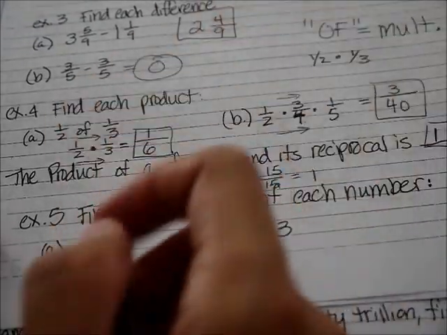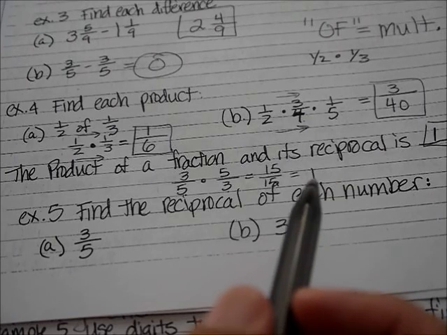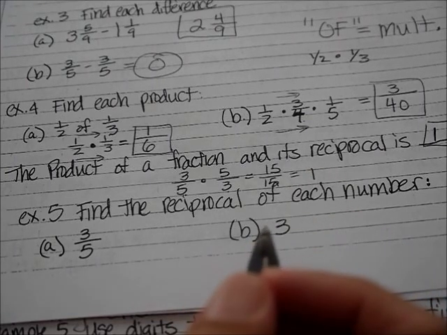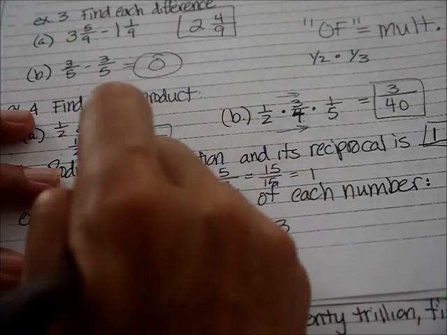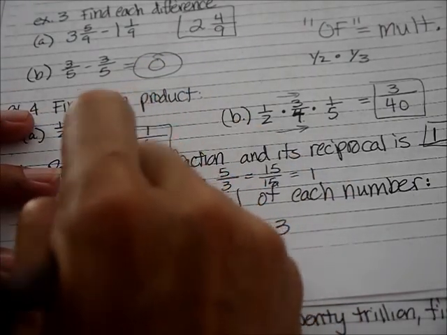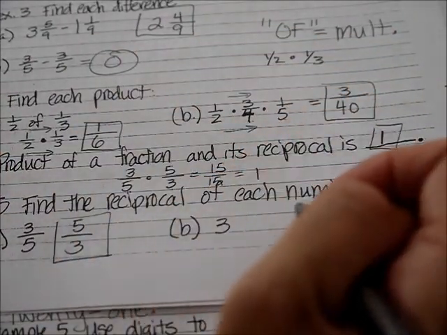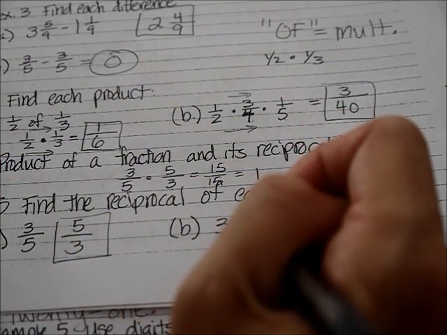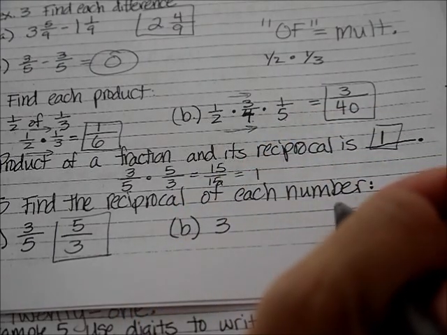Okay, find the reciprocal of each of these numbers. Like I said, the bottom comes up, the top goes down. The numerator and the denominator switch spots. They just change positions. Okay, so now we have 5/3. That's the reciprocal of 3/5. Oh, how do we do this? If our denominator goes up and our numerator goes down, this guy doesn't have those, right?